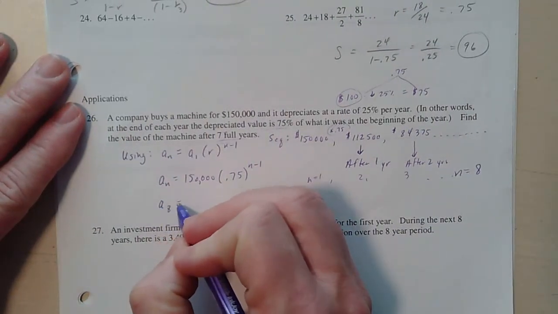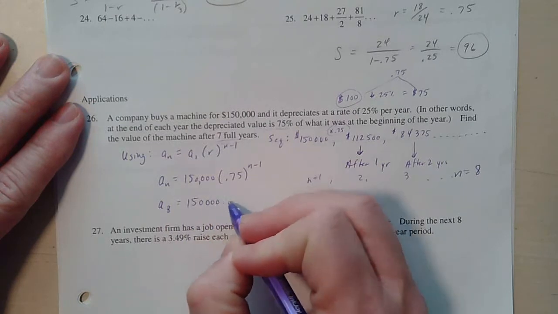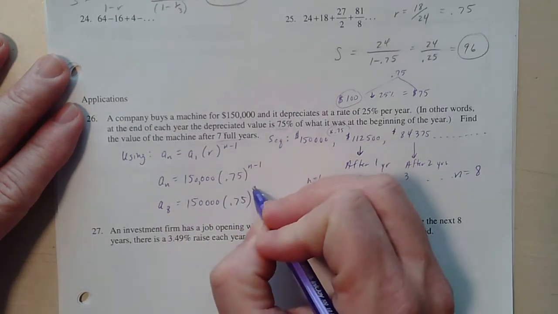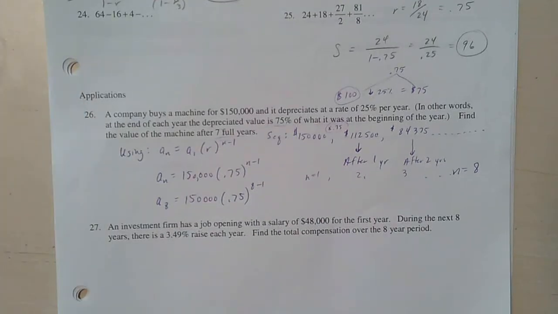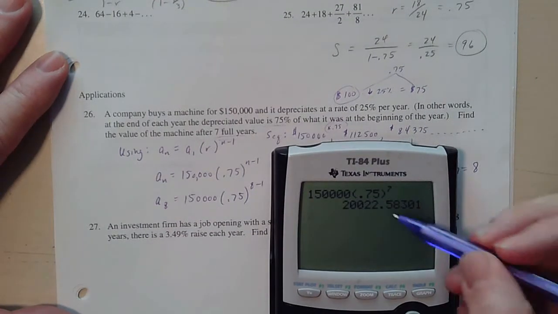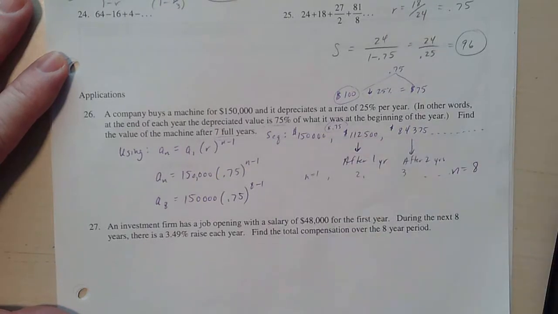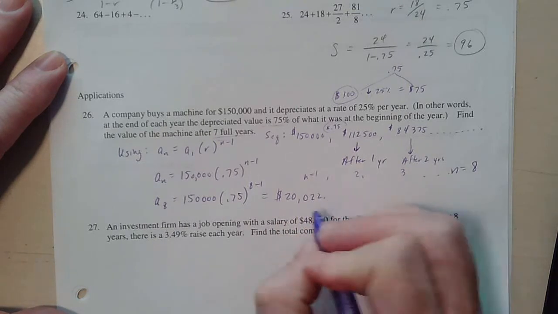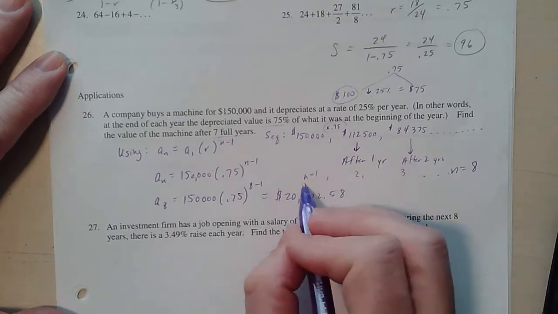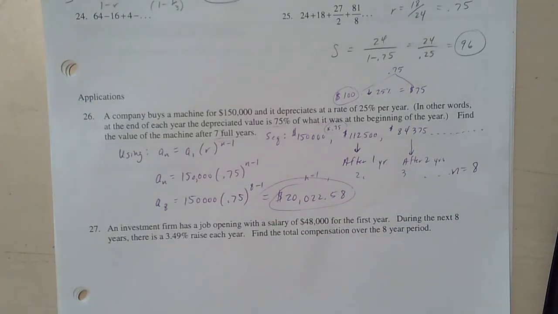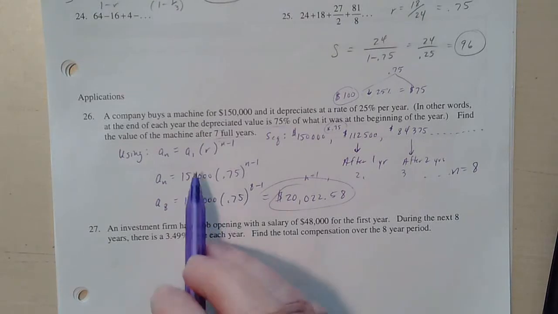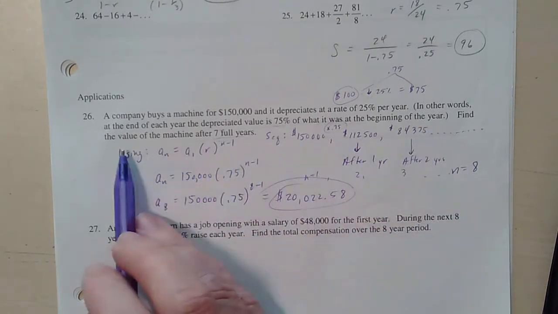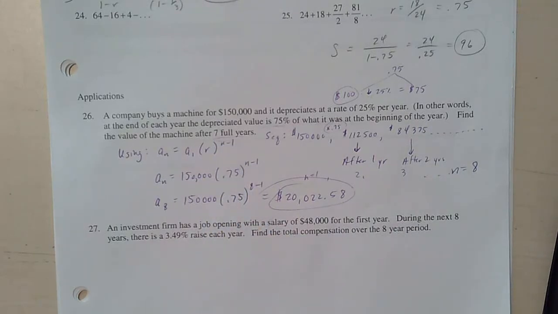So a sub 8 is equal to 150,000 times 0.75 raised to the 8 minus 1. All right, so there's our value. $20,022. We'll round to the nearest penny. So we got $20,022.58. When you have your problems on your worksheet today, just slow down, focus on the things you need. If it just asks for a certain year, you're going to have to go find a sub 1 and r. If they say the keyword total, you may have to use the sum formula. You've got to read for understanding, collect your information, and then plug and chug.